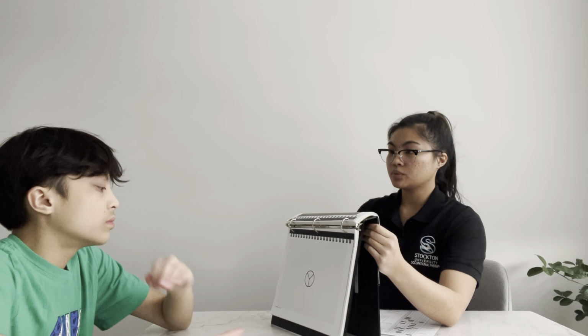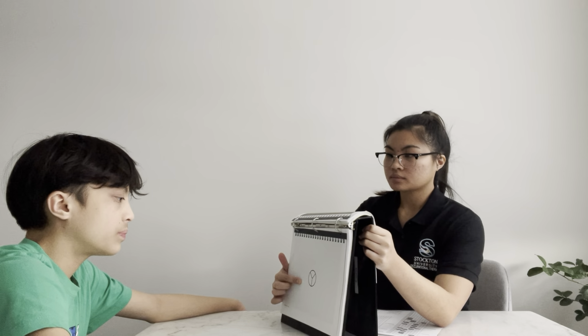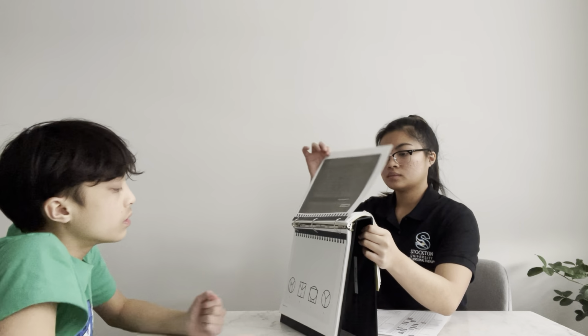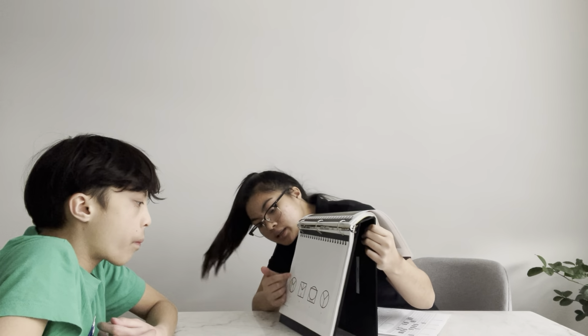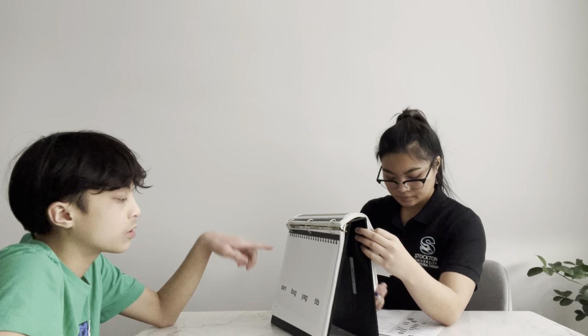So here's an example for the next set of questions. Okay, so I'm going to show you a shape and you'll find it on the next page. Look at this one. Okay. Now find it here. D. Okay? Same thing. Look at this. Now find it here. B.